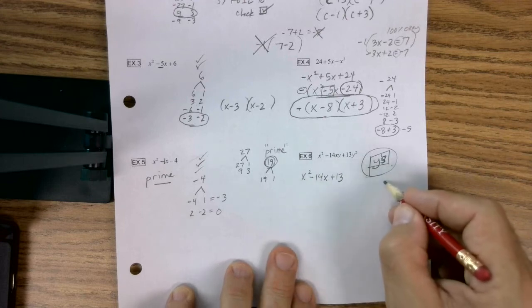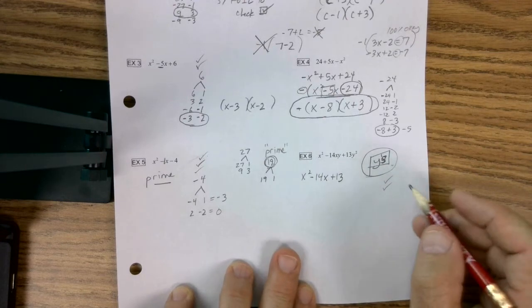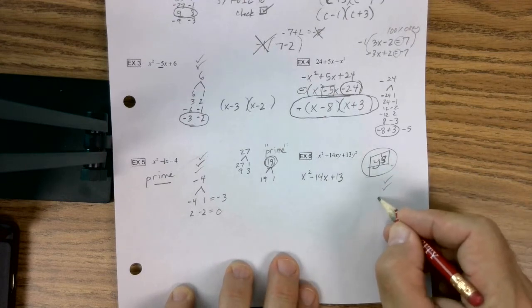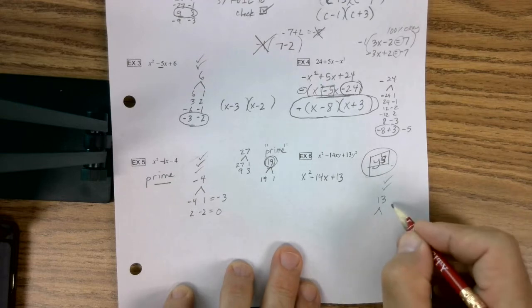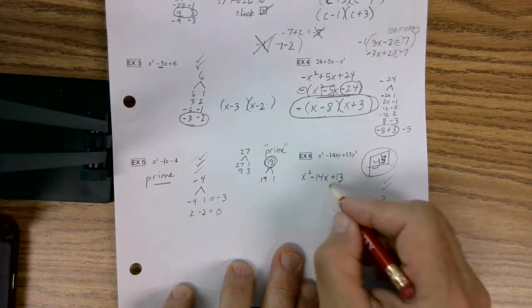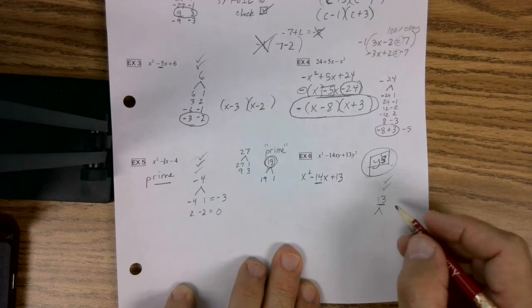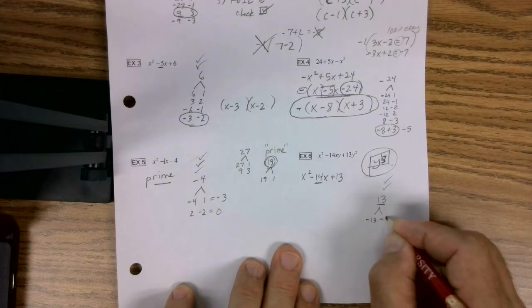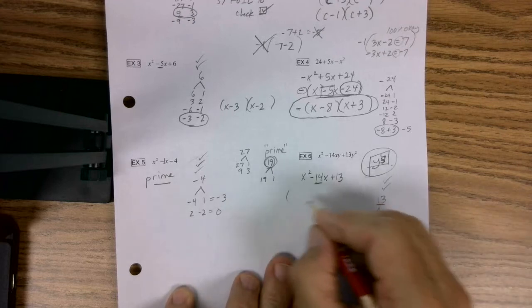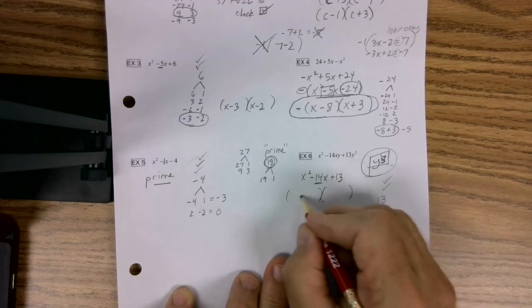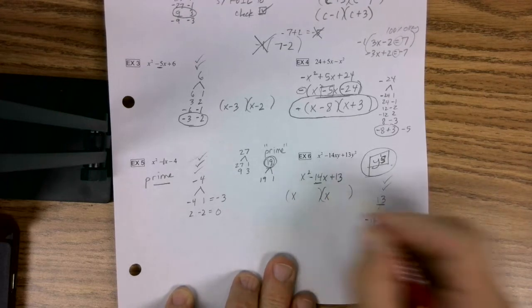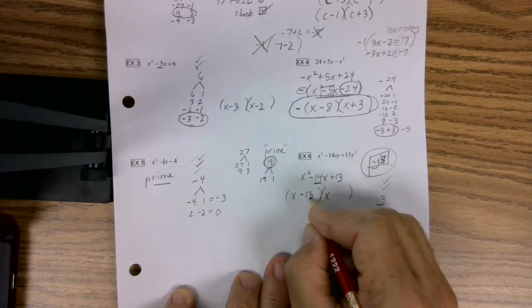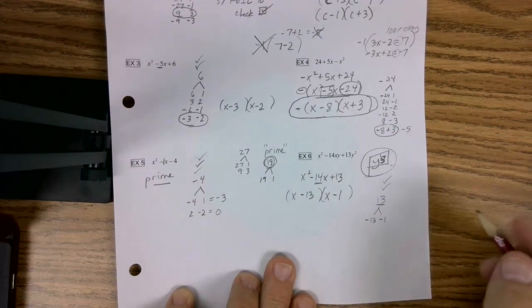Is this in descending order? Yes. Is my squared term positive? Yes. Look at the constant, which is 13. What two factors of 13 add up to negative 14? Seems like it might be prime, but then you think, oh, wait a minute, negative 13 and negative 1. So I found them. So there's my x minus 13, x minus 1. And I'm done.